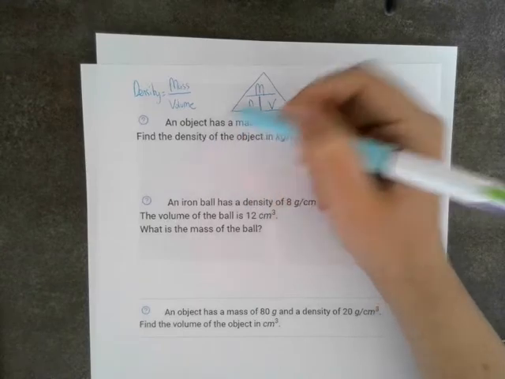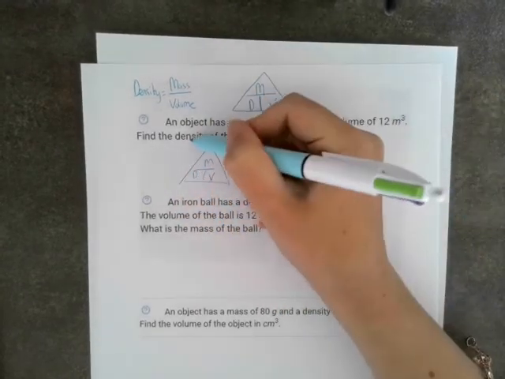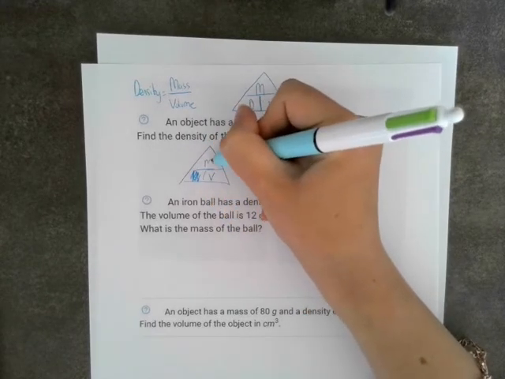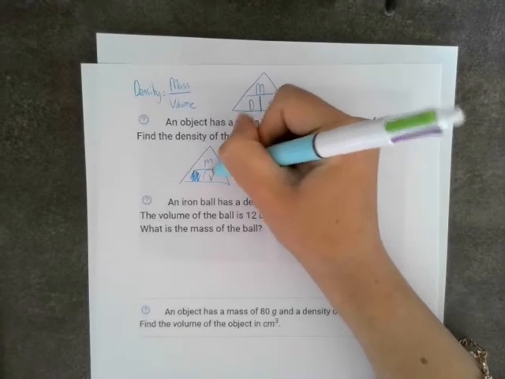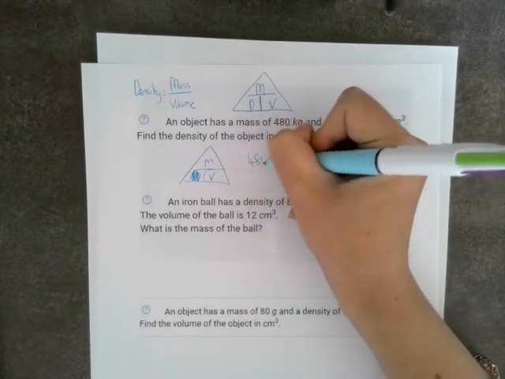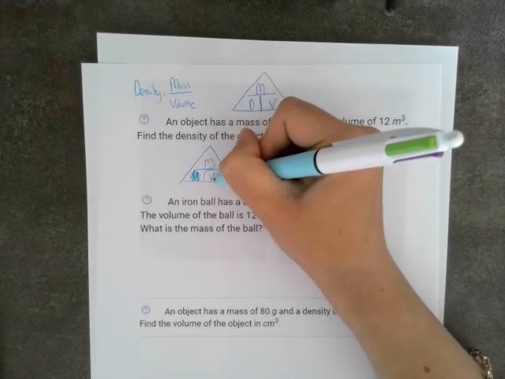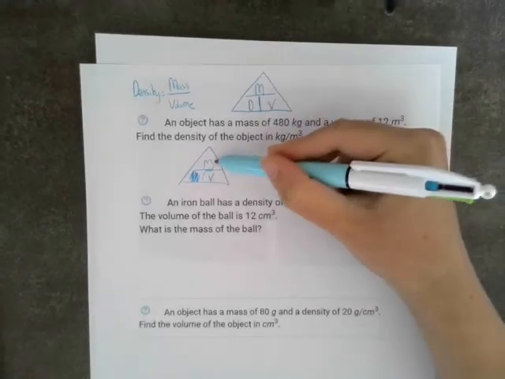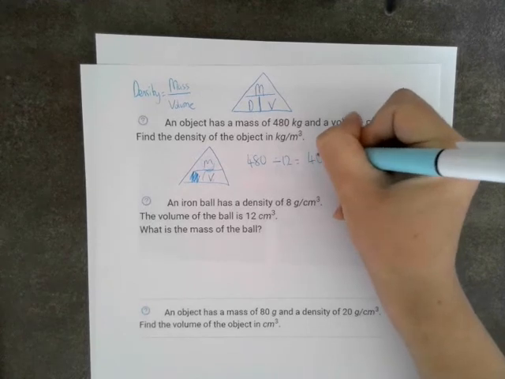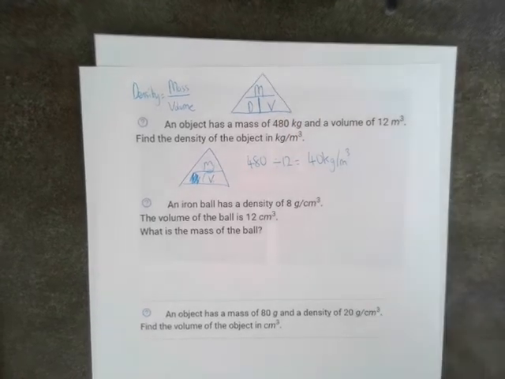So if I'm trying to find the density, so McDonald's M, I would cover up the D because I'm trying to find density. This means then I've got to do M divided by V because the one is above the other, isn't it? So M divided by V, so I'm going to get my mass, which is 480. So just make sure you do the division in the right order. Make sure you always start on the top one and then divide it by the one underneath. So it'd be 480 divided by the volume, which is 12, and so that would be 40, and then the units are kilograms per metre cubed.